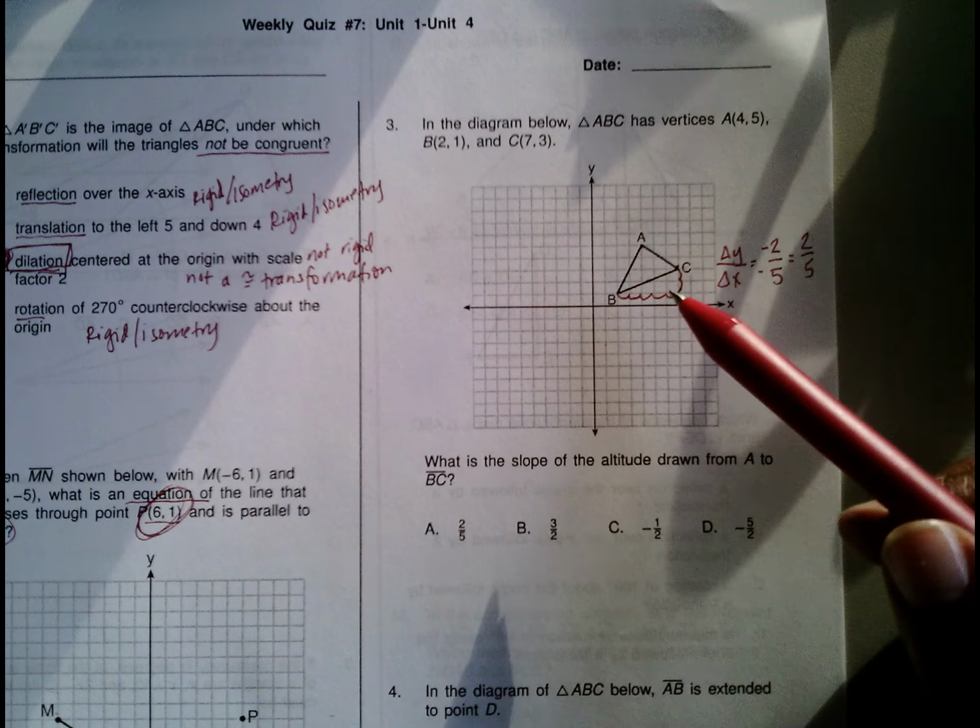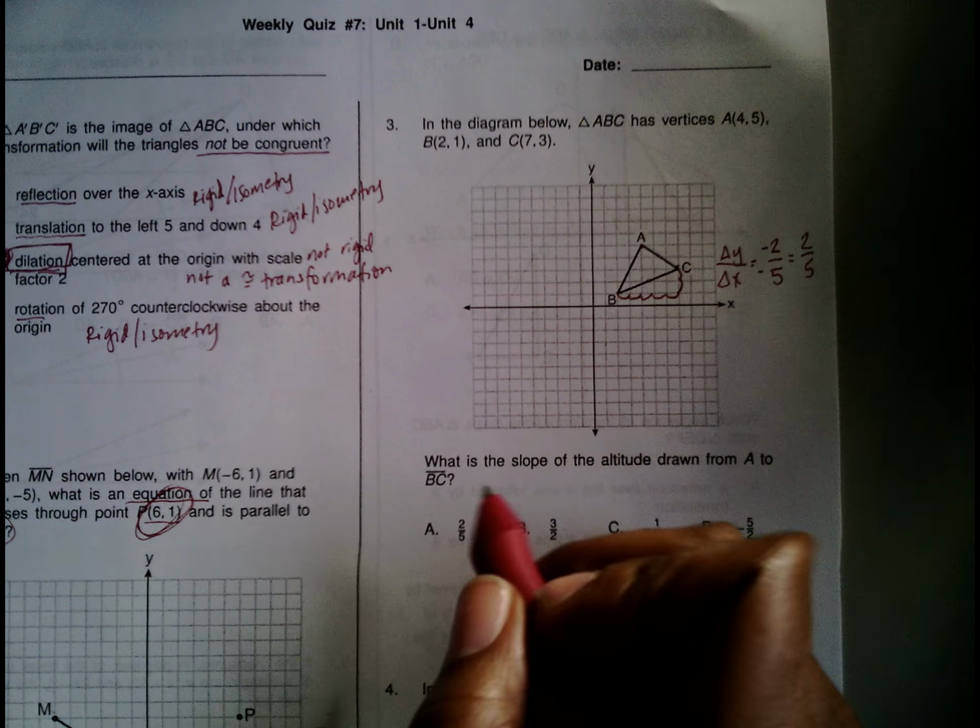That doesn't tell me what the slope of the altitude will be. I have to look at which one of these answer choices would tell me what the inverse reciprocal of 2/5 is. The reciprocal is the flip fraction, 5 halves, or 5 over 2. And this is positive, so the inverse would be negative. So the answer would be D.